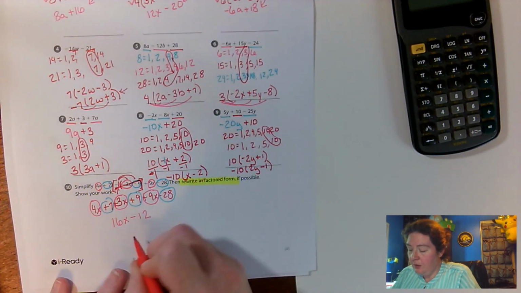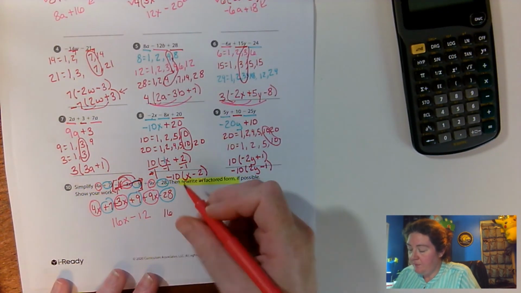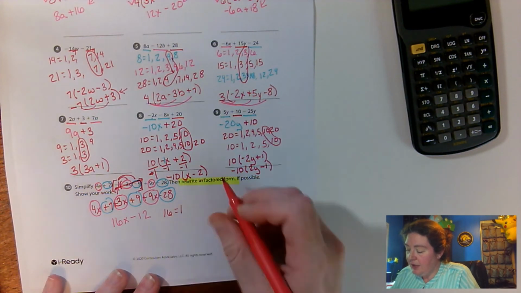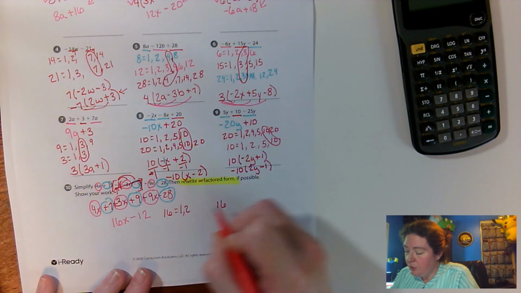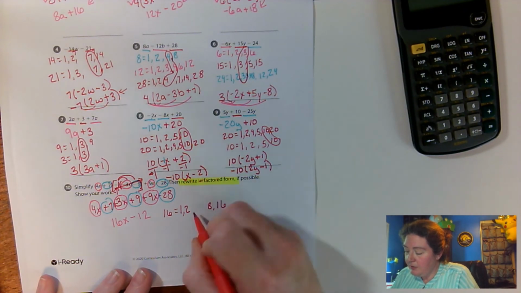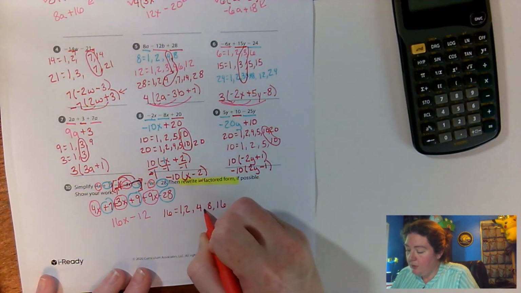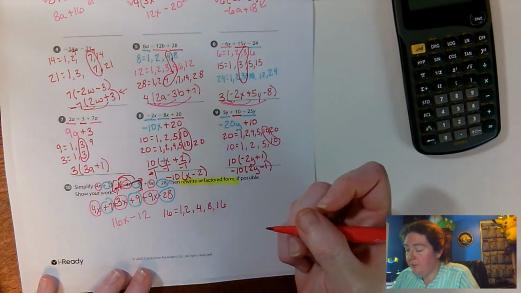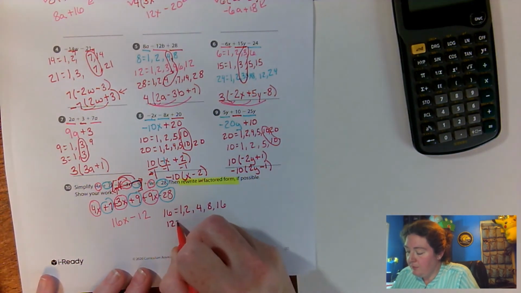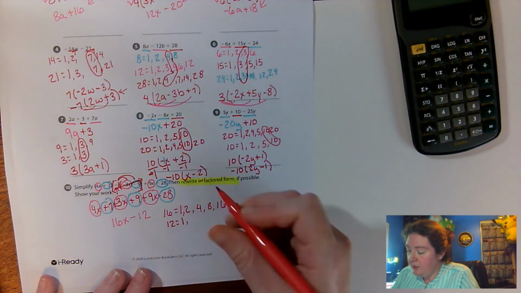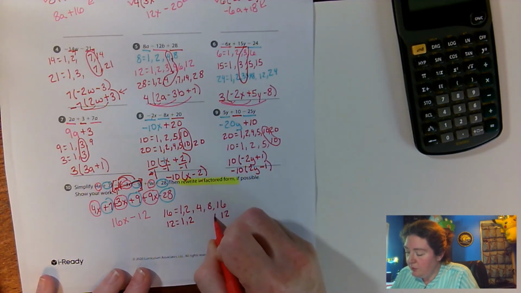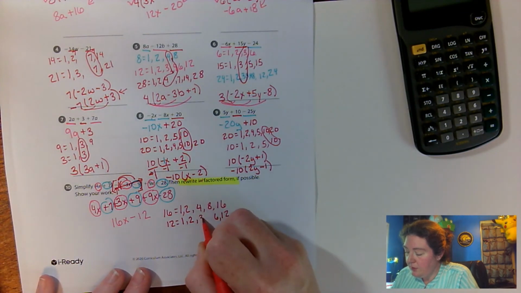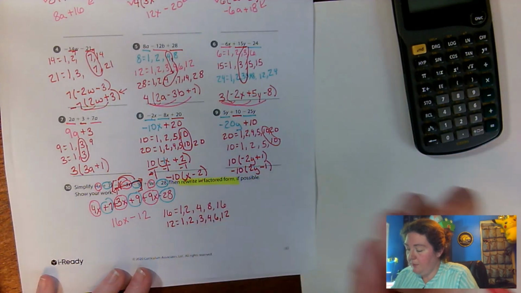So, to make 16, I can multiply 1 and 16, 2 and 8, and 4 times 4. For 12, I can say 1 and 12, 2 and 6, 3 and 4.